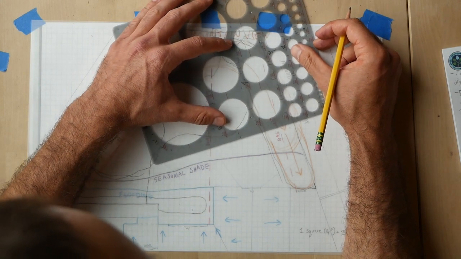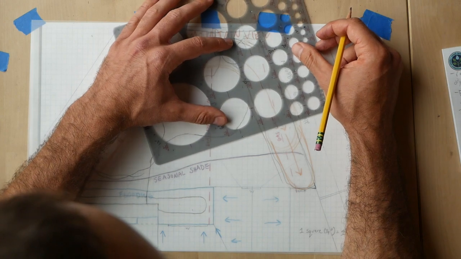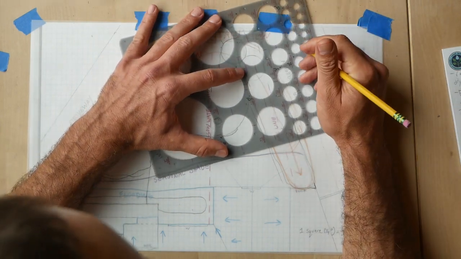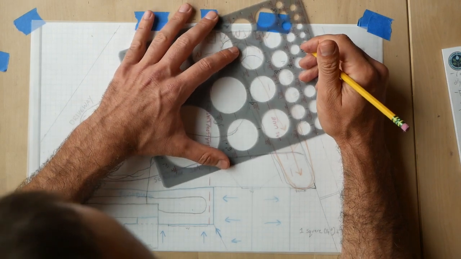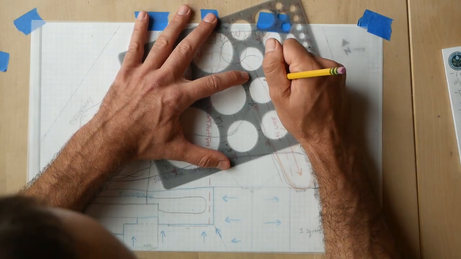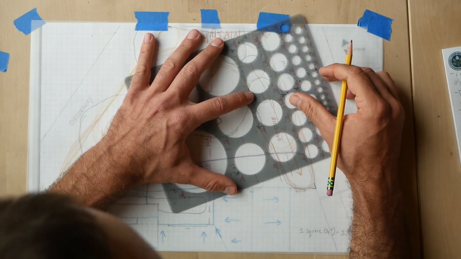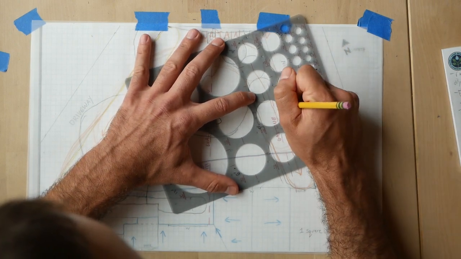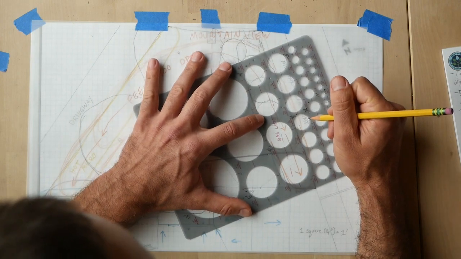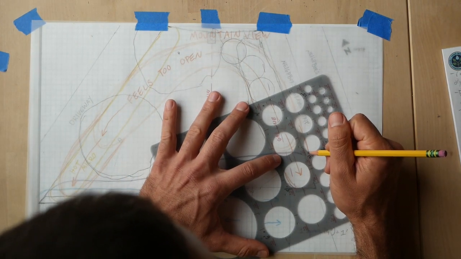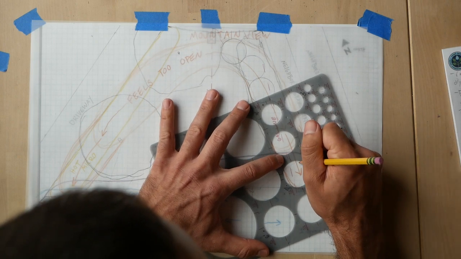I'll even back it just a little bit more off the property line, give myself a little bit more space. And these plants are roughly the same size, and that makes it a little bit easier to plan. We can kind of look at how many we have space for, and then decide exactly what we want for the numbers of each species.